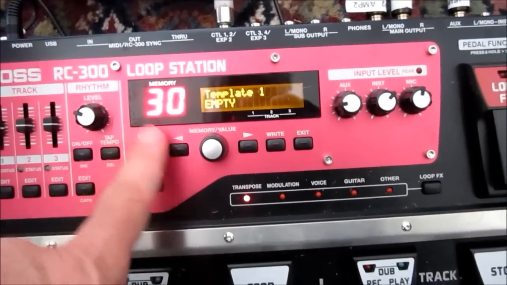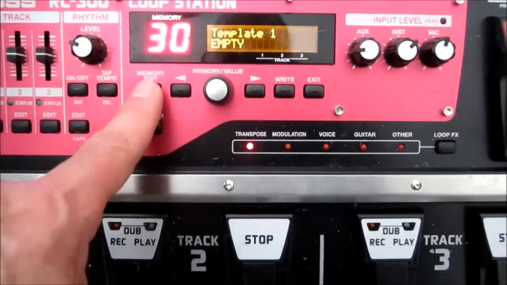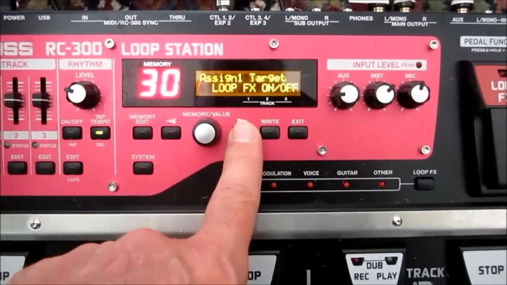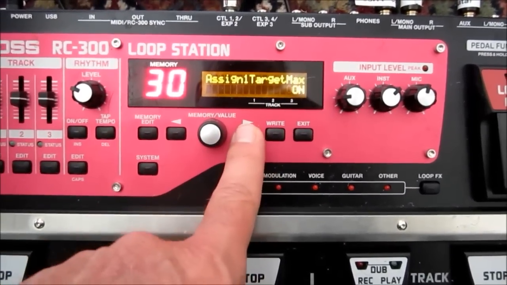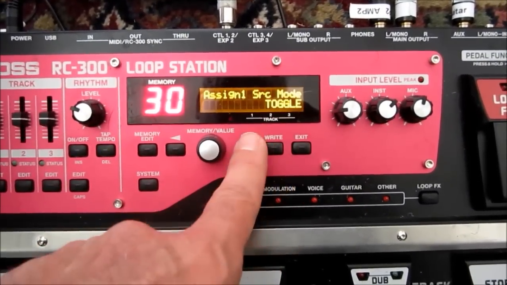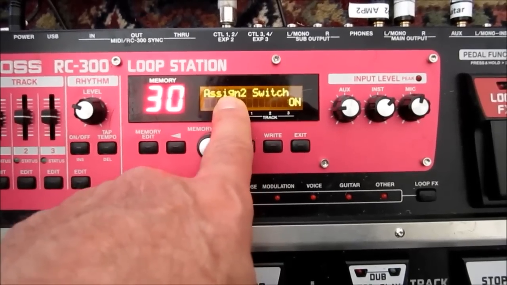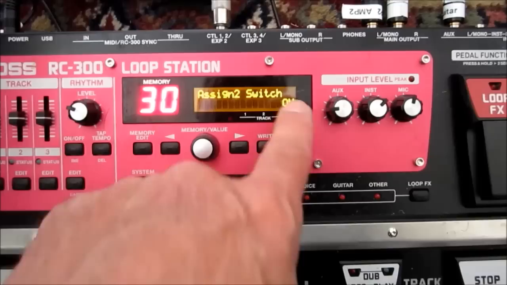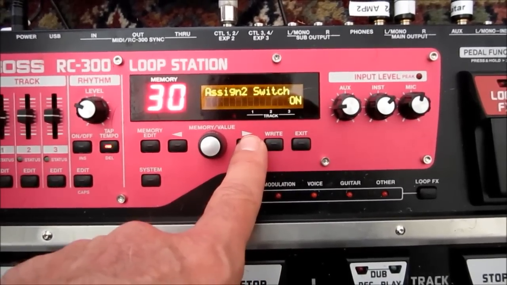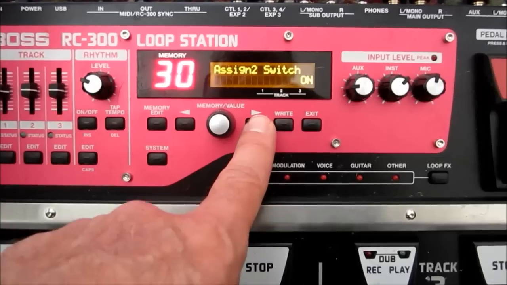Now we could have stayed where we were and just stepped on to the next assignment, because that's where it is. I'll press this once, twice. This is what we just did. We just set up the effects. And remember, the last selection we made was a toggle. Now we're on to assign 2. We want the assign 2 switch on. Yes, it's going to be active. It's defaulted to active, but it's not acting as a volume pedal yet.